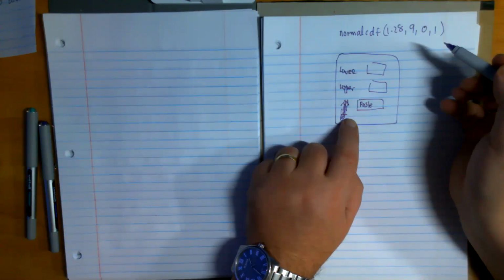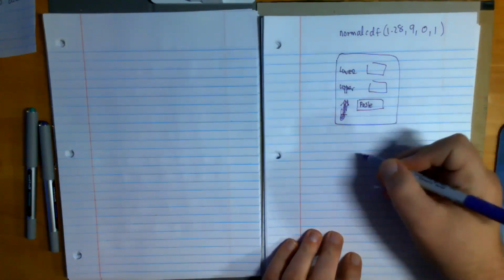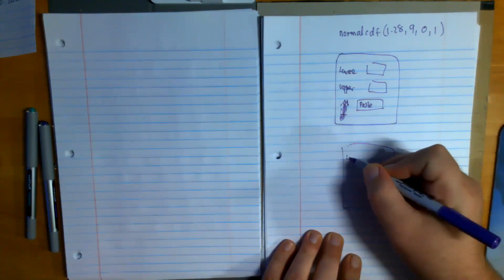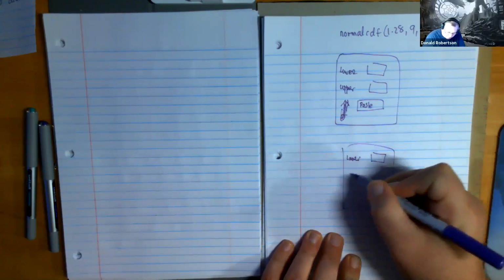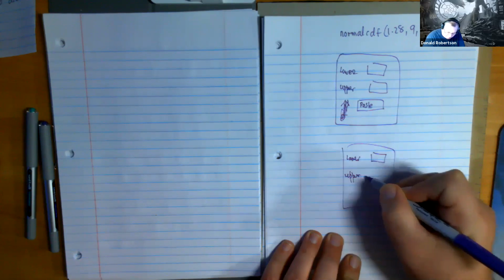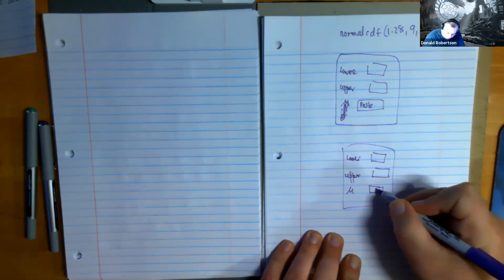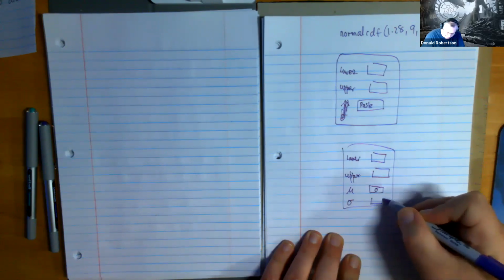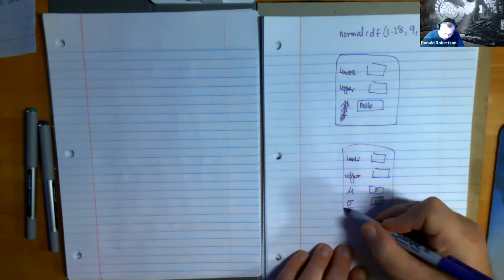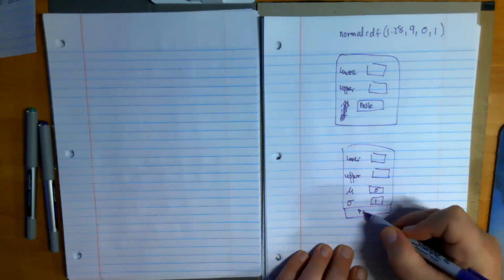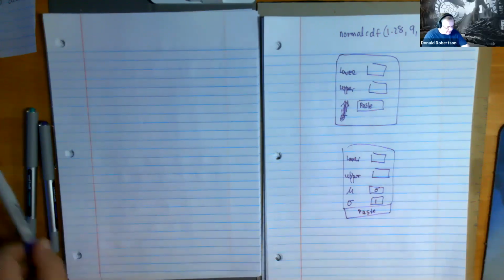Yes, it has that as well. Okay, so you have a lower, you have an upper. Does it just say mu and it has a 0 in there and it has a sigma and it has a 1 in there? Is that the kind of way it looks? Yeah, and then it says paste at the end. Okay.